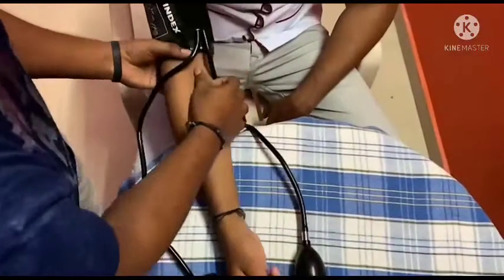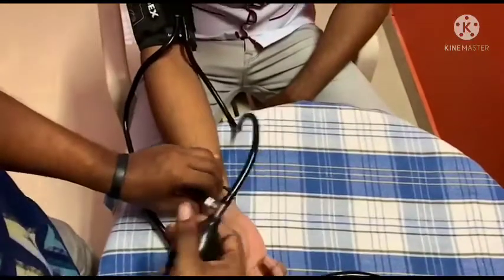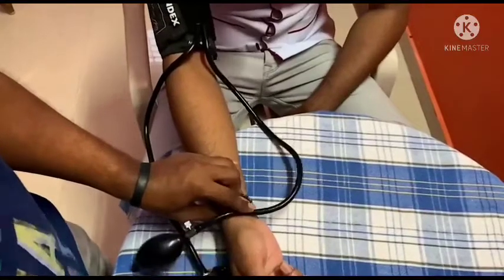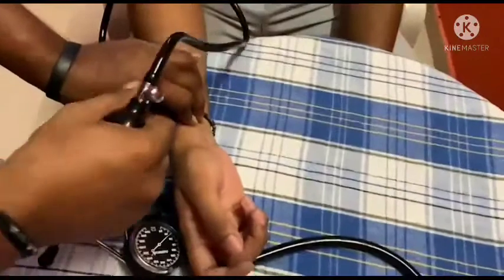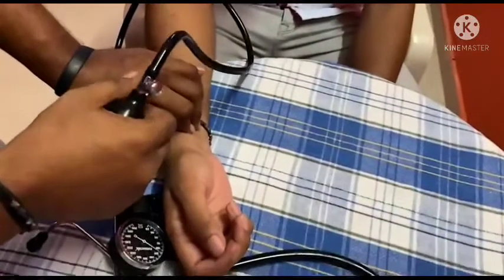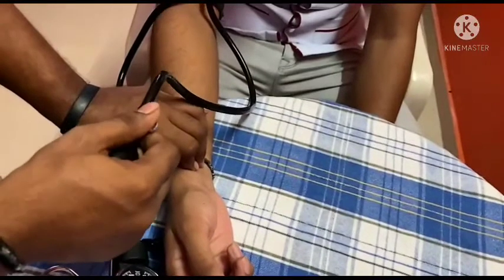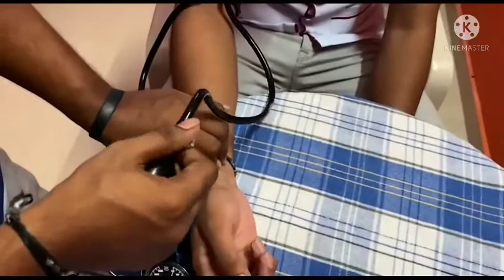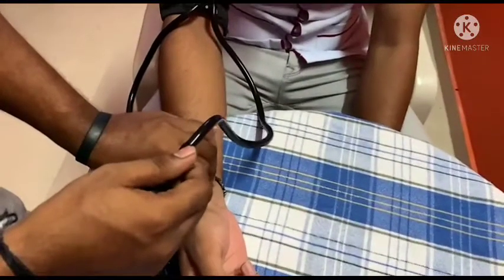Now I'm going to place these 2 fingers on the brachial artery. And now I'm going to palpate your radial artery. I'm going to inflate the cuff till the radial artery disappears. This is the systolic pressure. Release the cuff slowly, over 15 to 30 seconds.